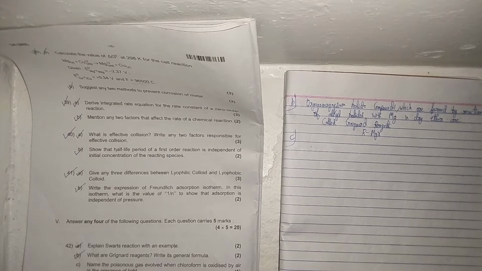Sub question C. Write the poisonous gas evolved when chloroform is oxidized by air in the presence of light.